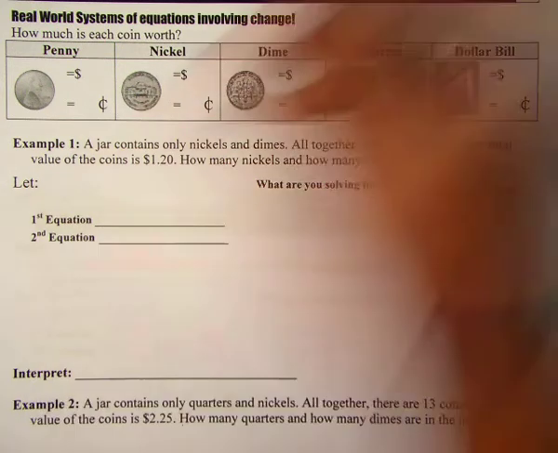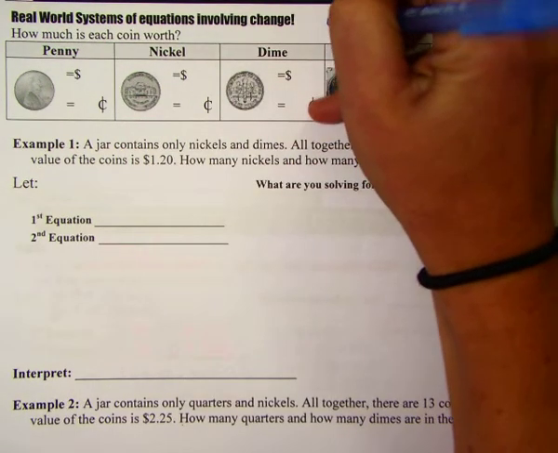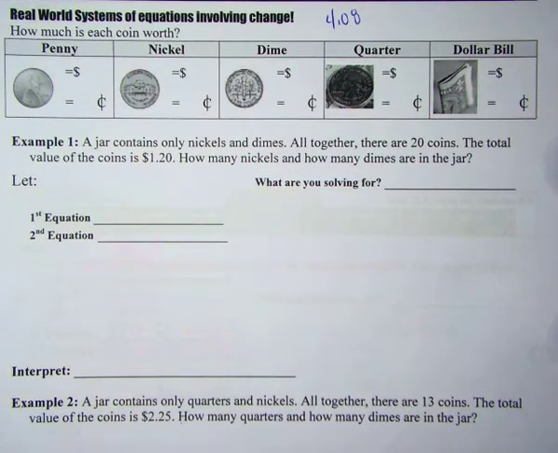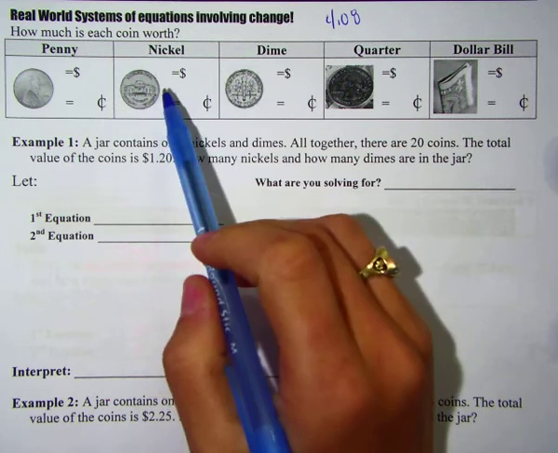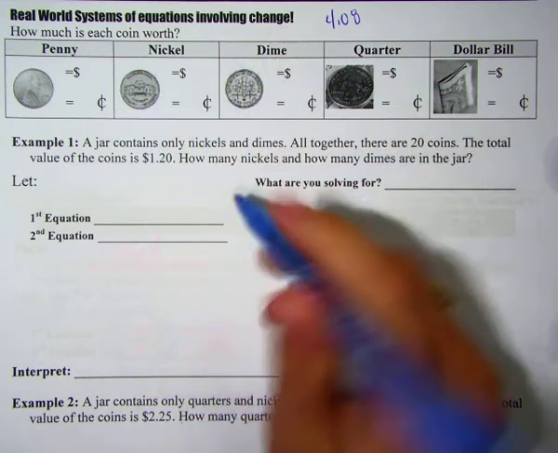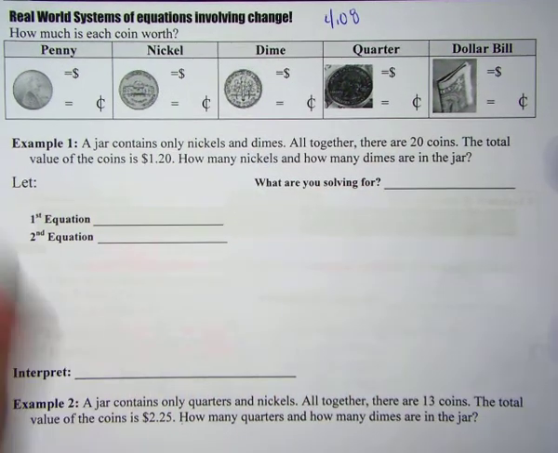Okay, this is lesson 4.8, which is continuing with real world problems. But today we're going to work with ones that involve change. So like pennies, nickels, dimes, quarters. So just a quick recap.